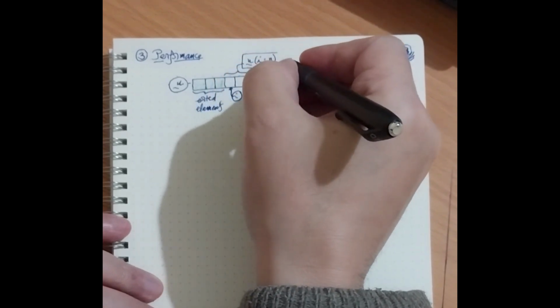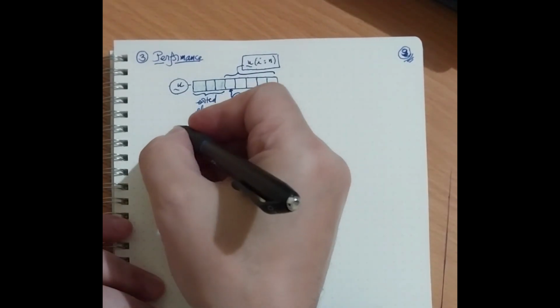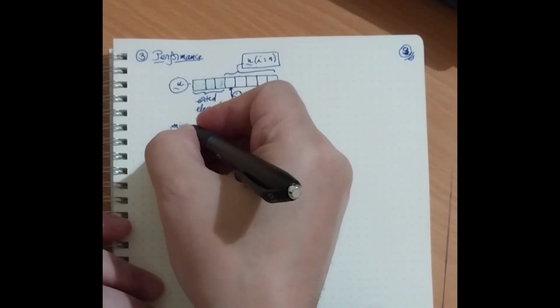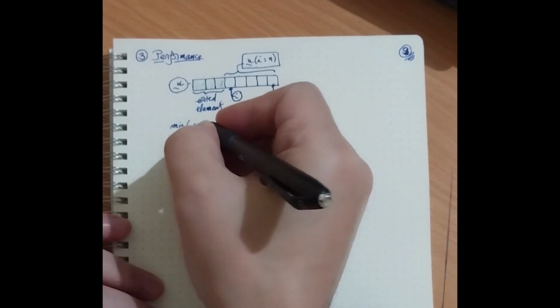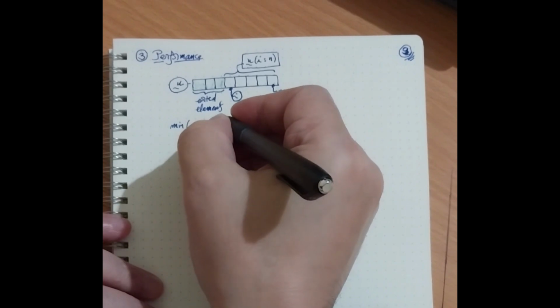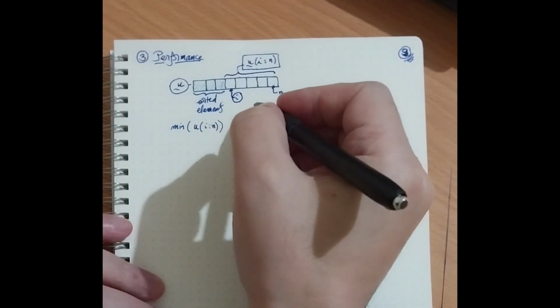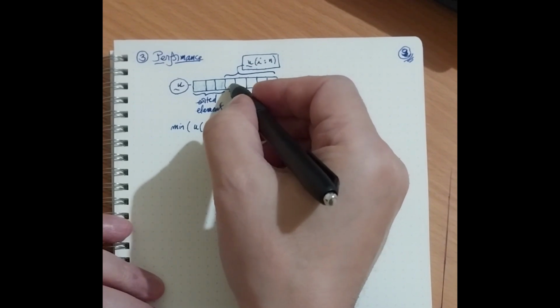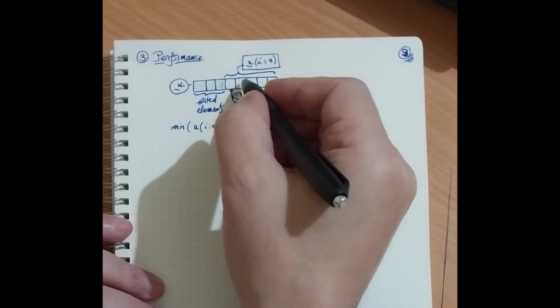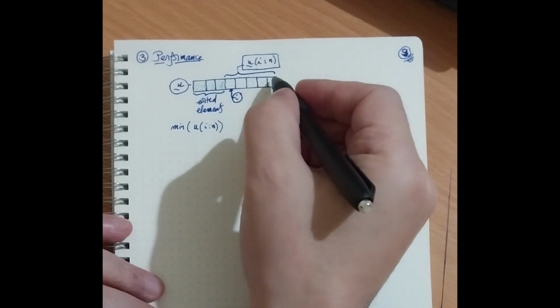We look for a minimum here using the function min. The function min, when it has this subvector as argument, performs comparisons to look for the minimum. It compares this element with this element, and then the element with the current minimum, and then the other element, and so on.